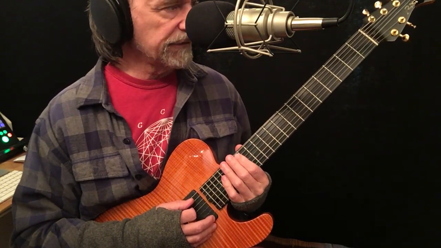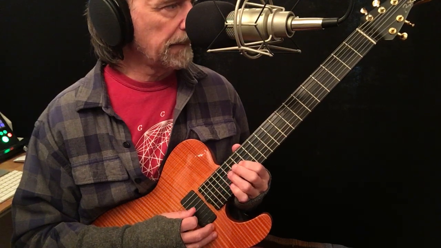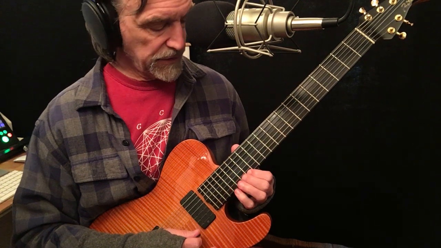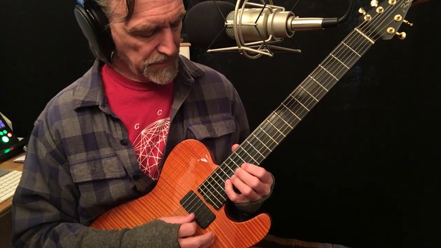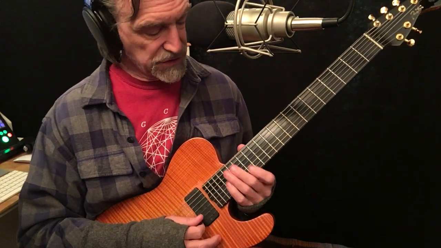G, A flat, B flat, C, D flat, E flat, F, G, A flat, B flat, C, D flat, E flat, F, G, A flat, B flat, and then just play through the scale descending. That's just your typical, what I'm referring to in some of the descriptions as CAGED.